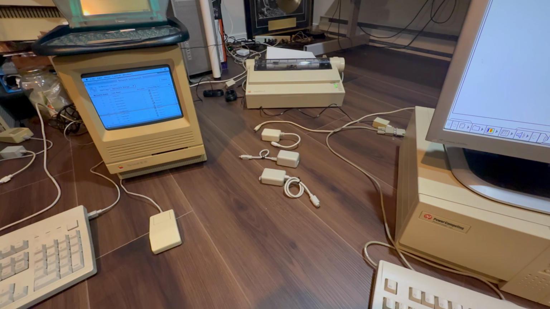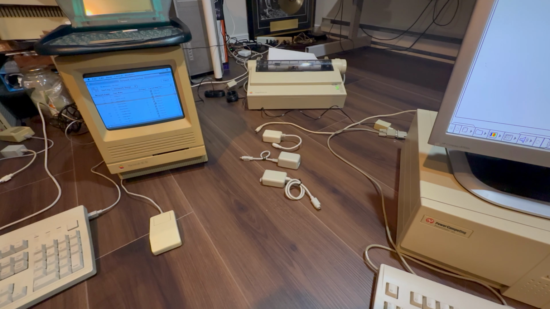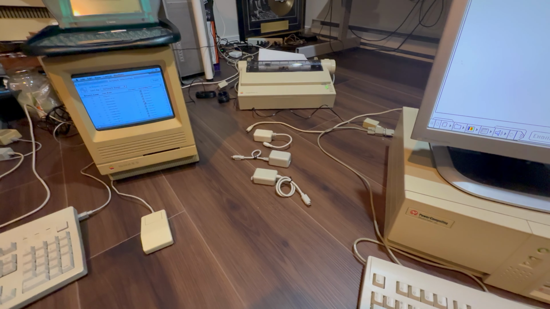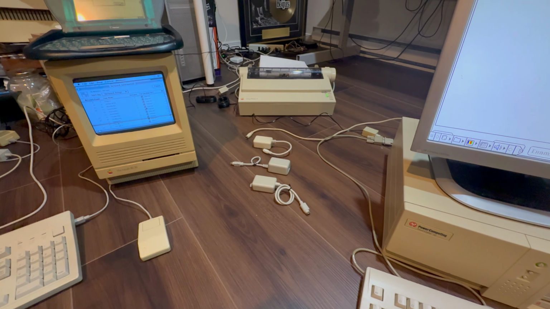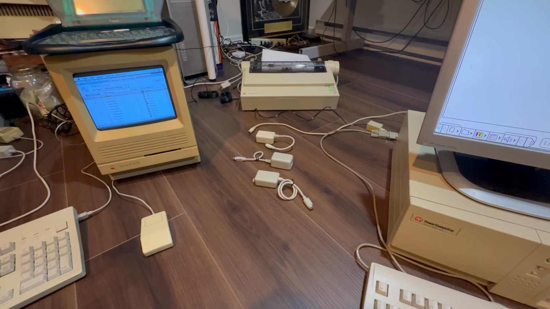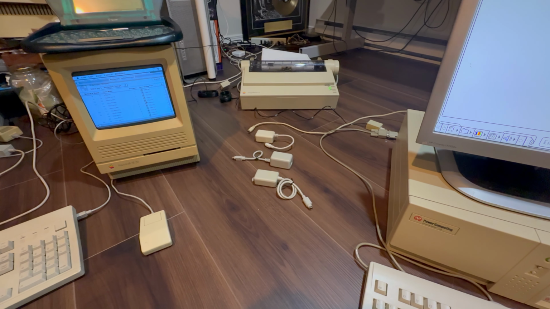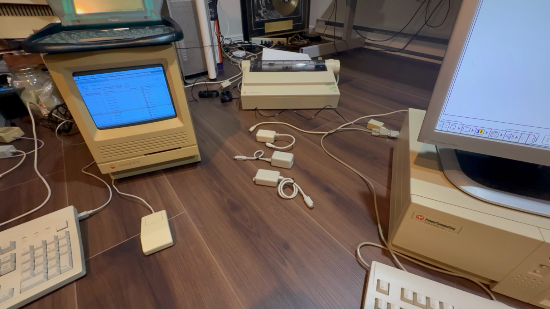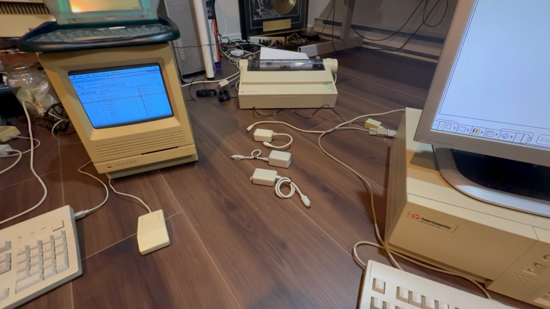I'm very fortunate to have many BlueSCSIs which allow very easy manipulation of the boot images. So I was able to load that boot image on my regular laptop using a program called Basilisk, copy the driver extension onto the system folder and bring it back. But I didn't know where the problem was.